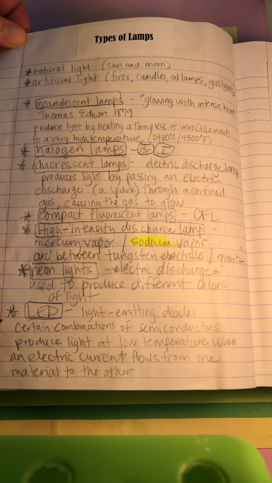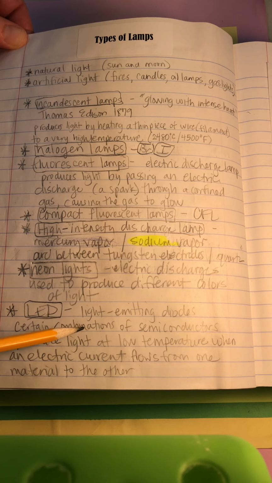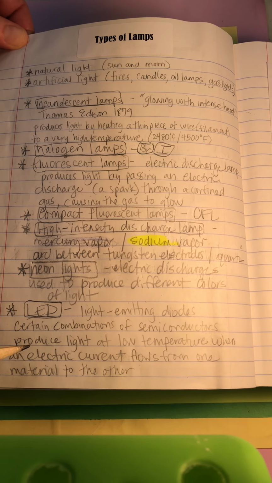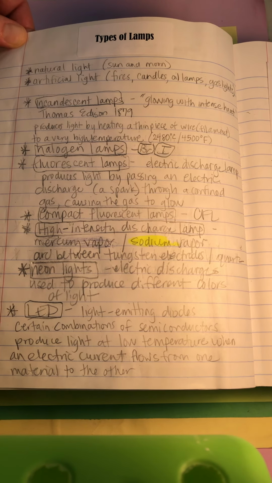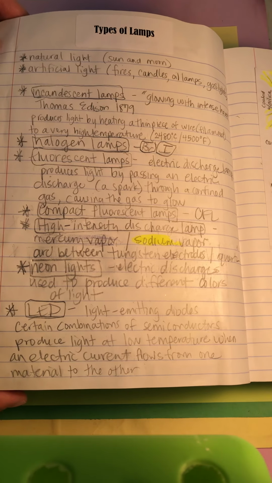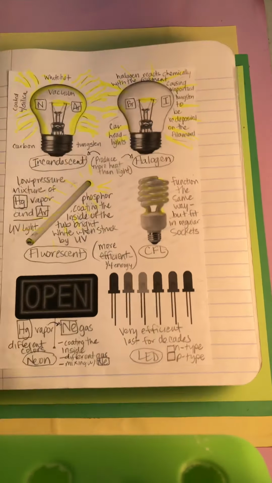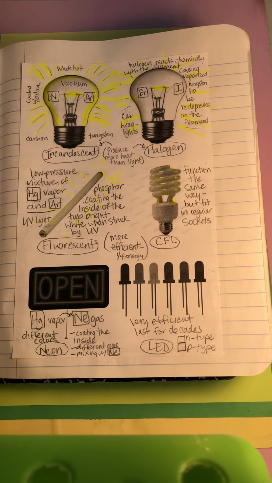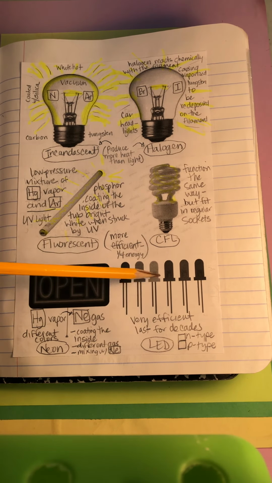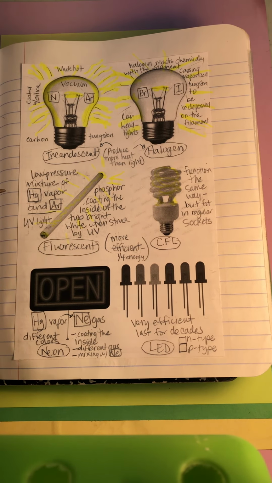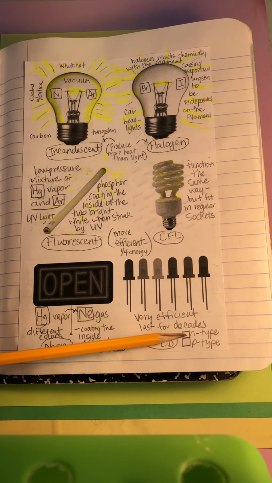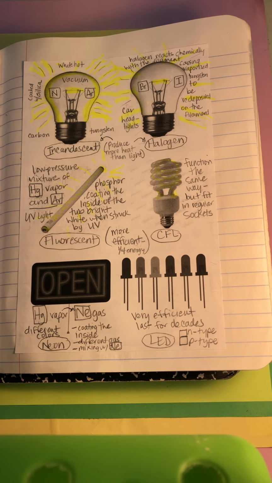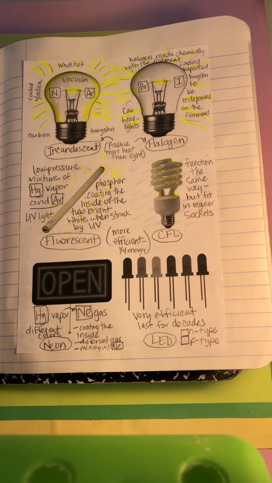So the light emitting diode, it's certain combinations of semiconductors that produce light at low temperatures when an electric current flows from one material to the other. So what that means is that in my little LED, I have, this is supposed to be different colors of the LED, but of course printed in black and white, but you know what an LED looks like. So we have on the LED the semiconductors. So these are certain substances that are, like they say, semiconductive.